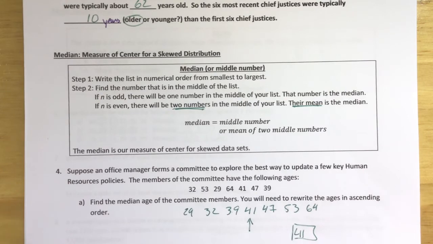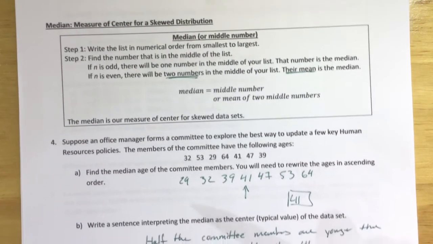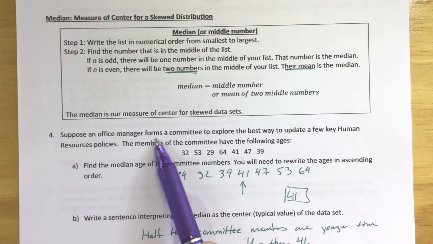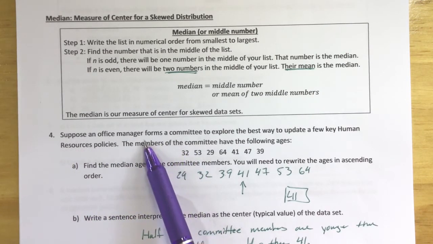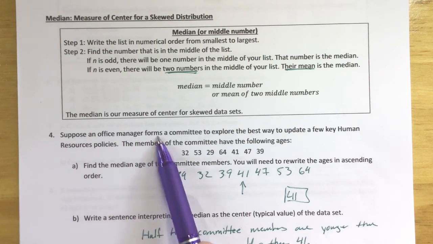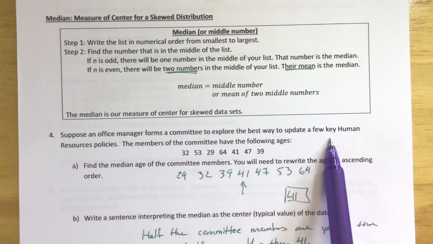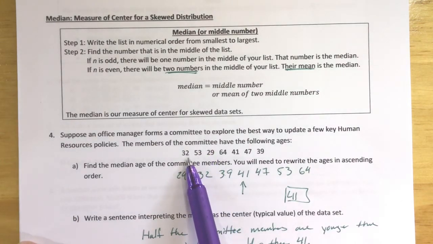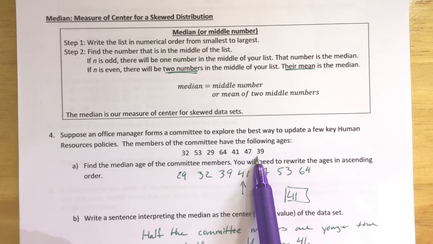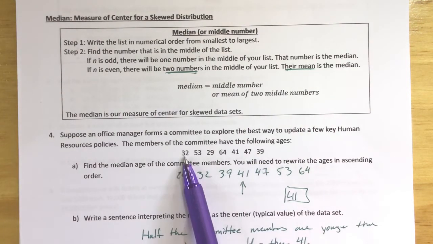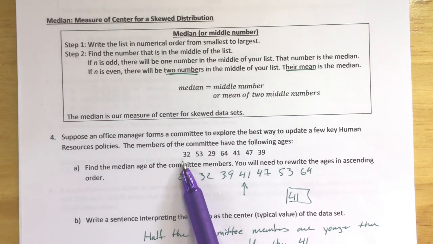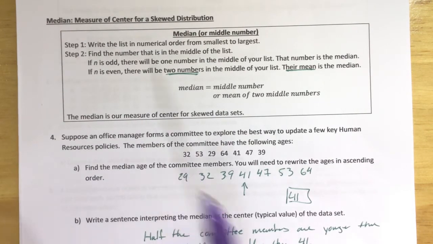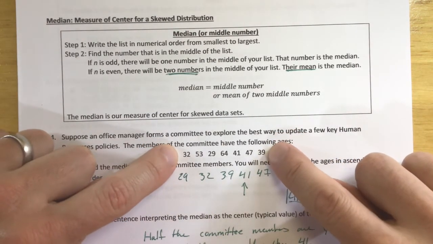Okay, the median, as I described a little bit earlier, is going to be the middle number. All right, so these are office managers. Suppose an office manager forms a committee to explore the best way to update human resources. Okay, so these are committee member ages here. All right, and sometimes we're nice to you and we put all the numbers in the right order, and sometimes we mix them up. It really just depends on how many numbers we give you. If we give you about that many, they're going to be mixed up.